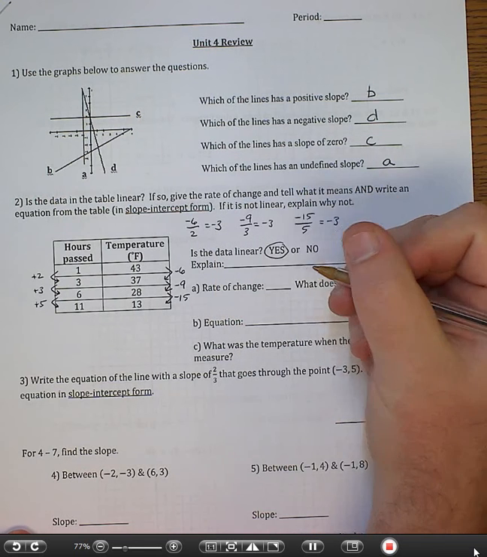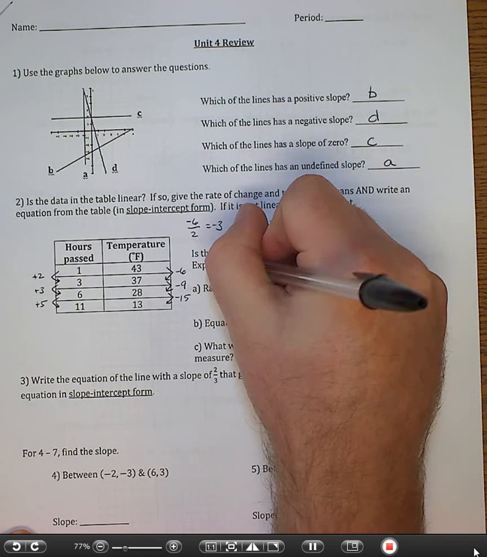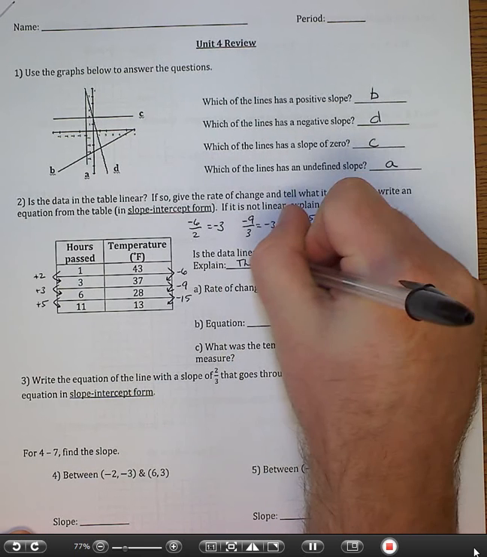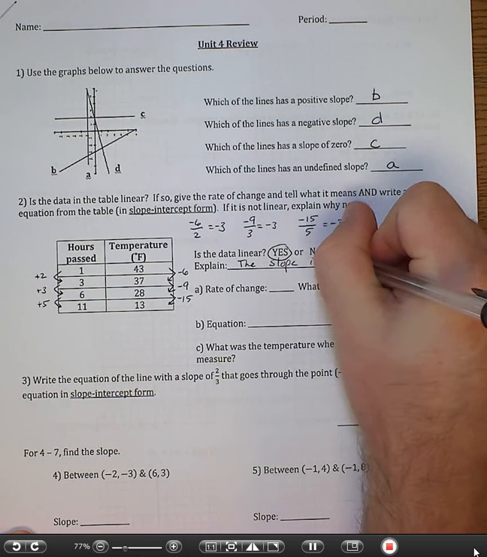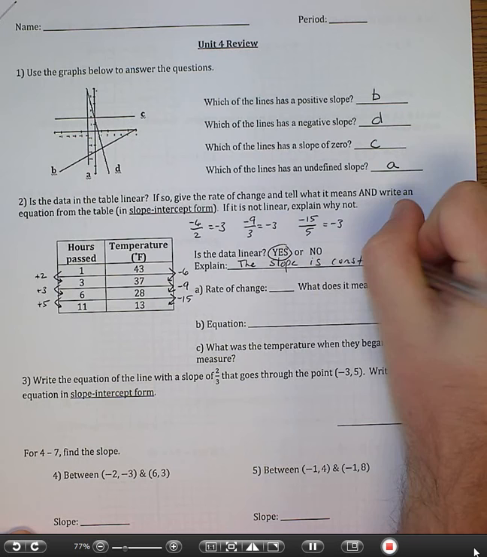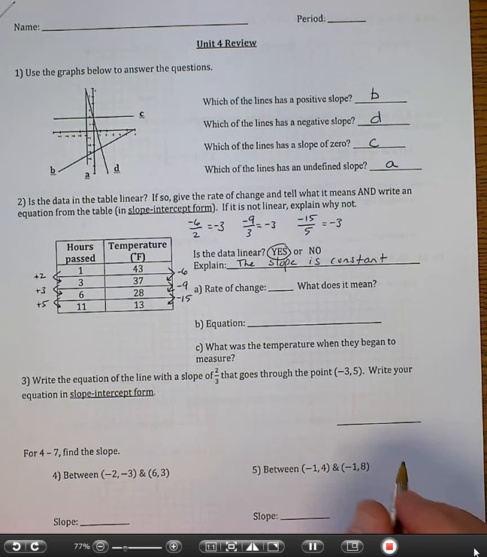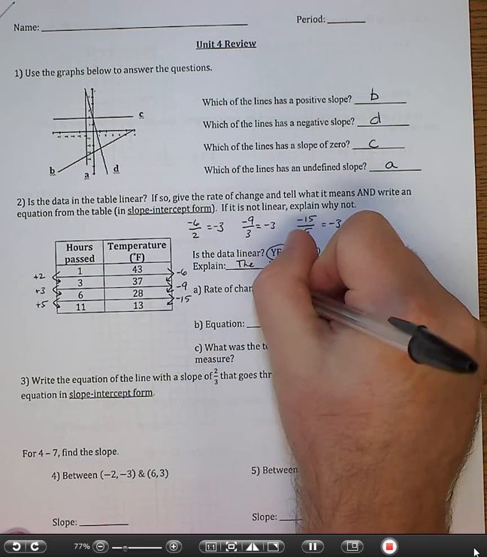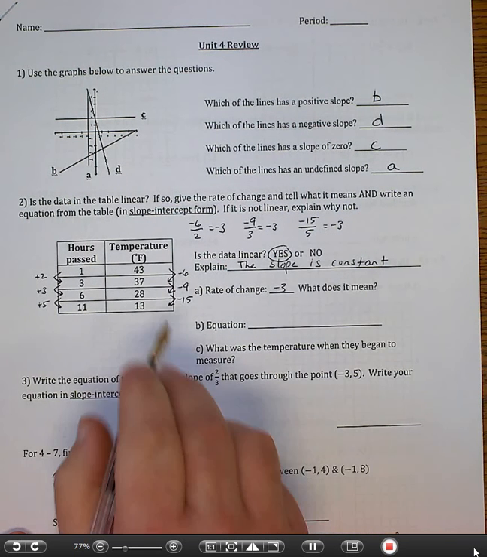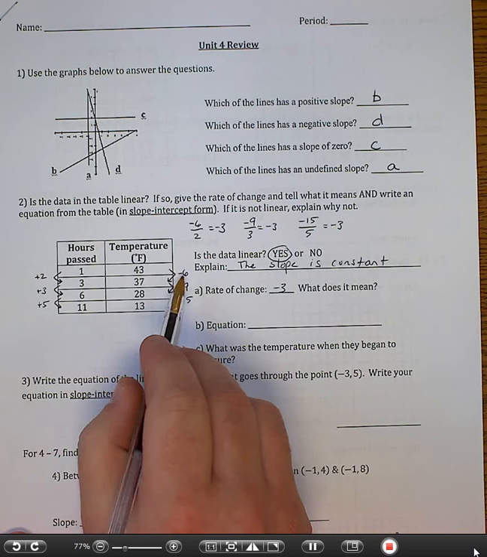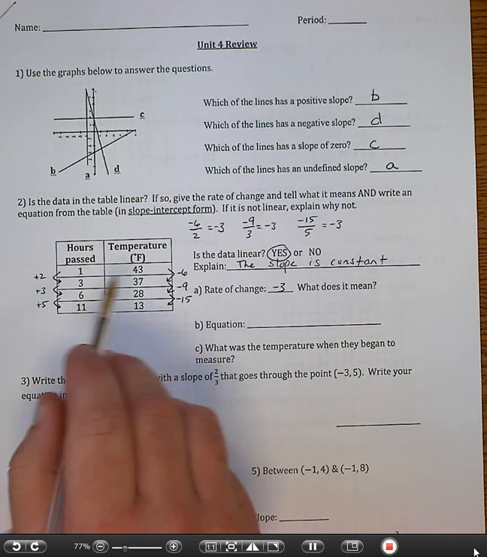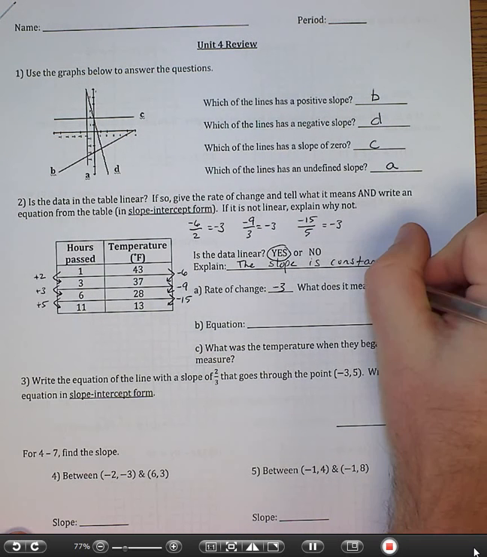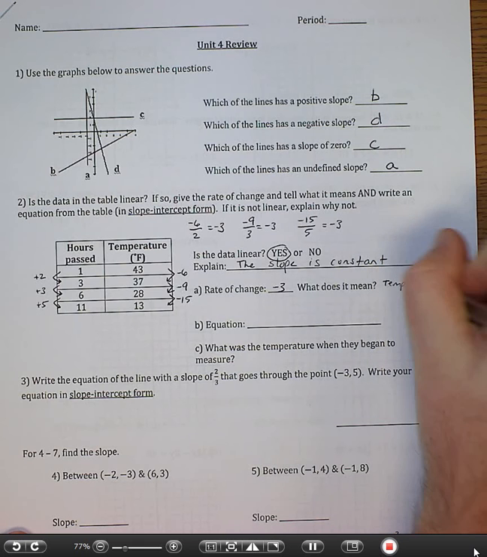The reason we know that is the slope is the same for every single point. The slope is the same, or constant, which makes it a line. Okay? The rate of change, the slope we just found, was negative 3. What does it mean in this problem? I've kind of said it multiple times, but it's how much the temperature drops per hour.